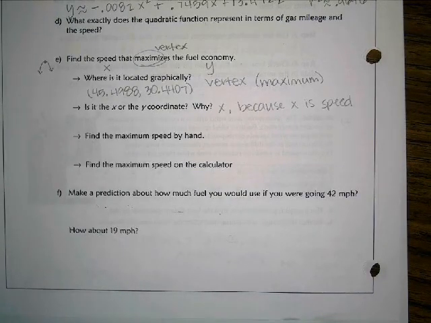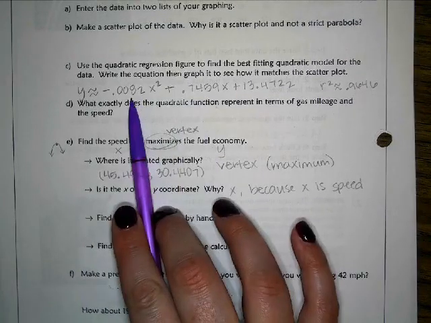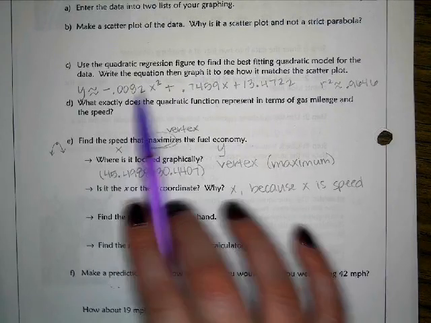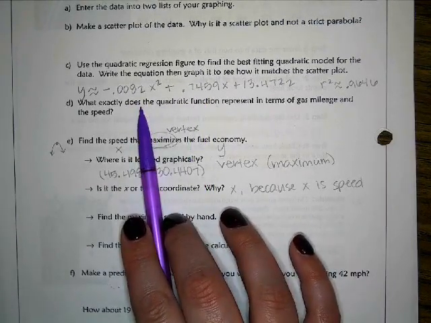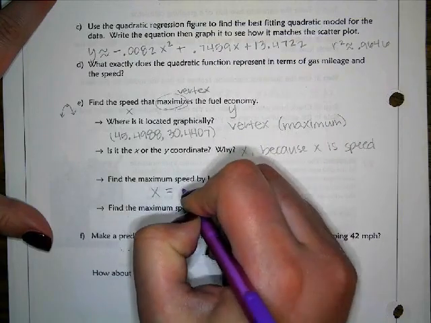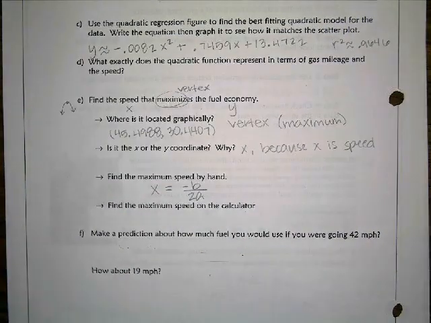Does anyone remember how to do that? It's from the standard form. It uses the b value and the a value. It's a little formula. It's a fraction. The formula for finding the x-coordinate of a vertex is x equals negative b over 2a. That's how you find the x-coordinate of a vertex. Does that sound familiar? Not at all? No? Okay. Well, we can do it.